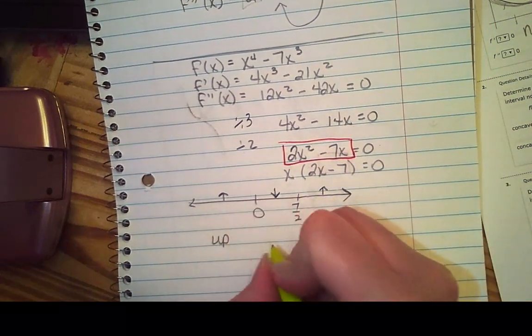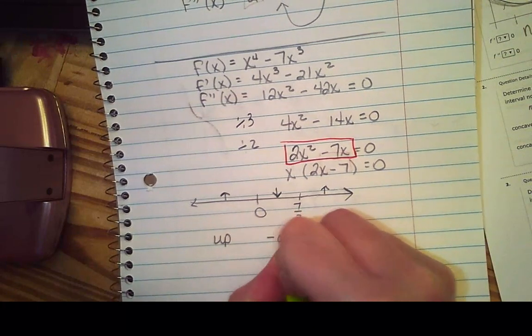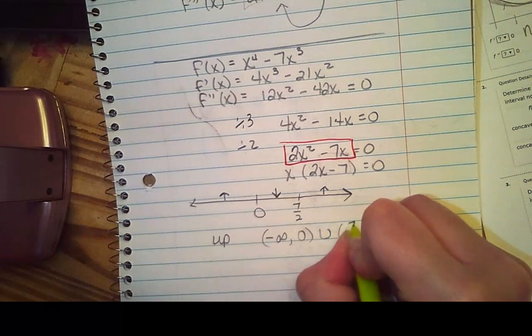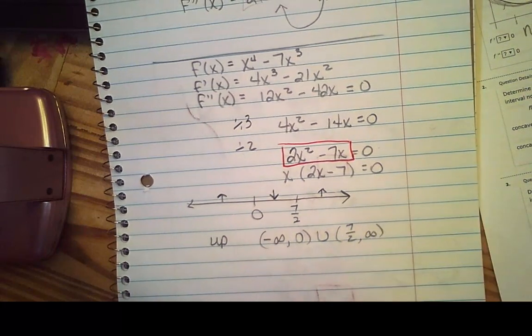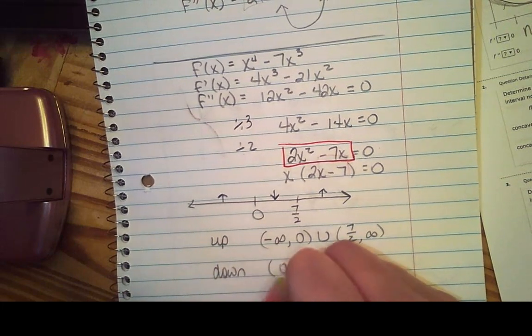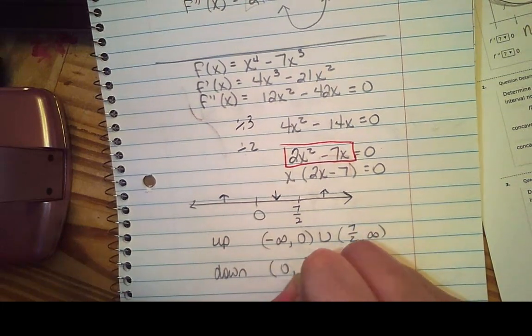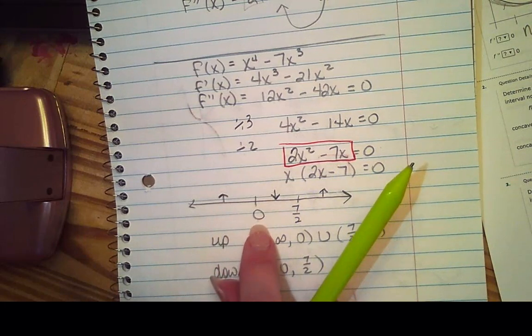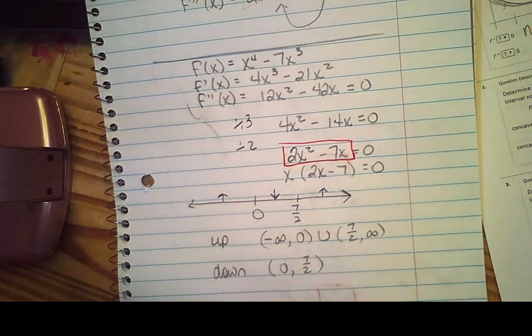So when is it concave up? From negative infinity to 0, and again from 7 halves to positive infinity. When is it concave down? From 0 to 7 halves. So you'd have a point of inflection at 0 and at 7 halves, whereas in your first derivative, that would have been the location of a max or a min.